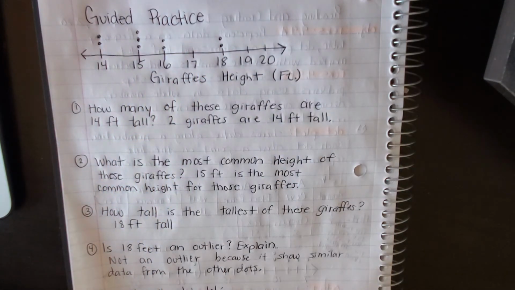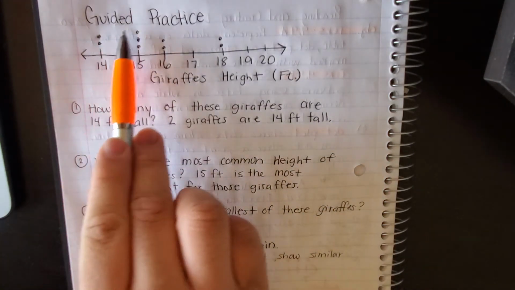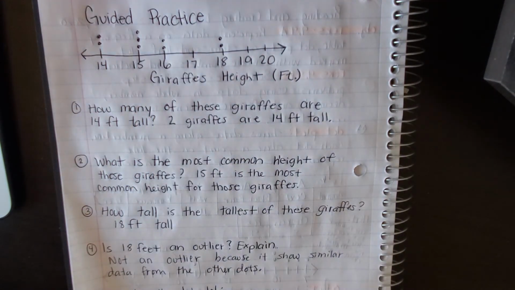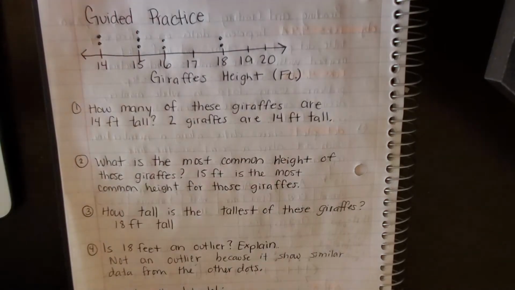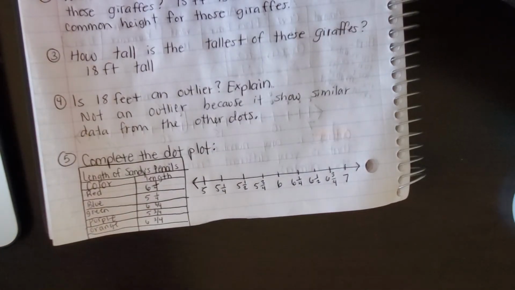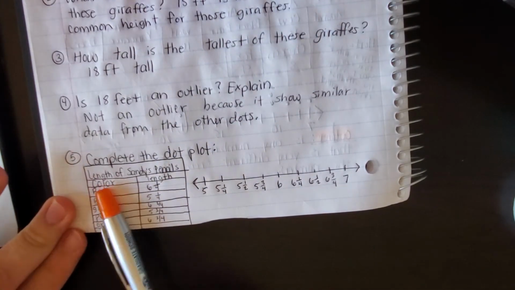So 9 giraffes. So if they were to ask you in a future question on your independent practice how many animals, how many people, how many kids, how many dogs, whatever they're using, were used for this study, simply add up all the dots for the dot plot that you created. Okay, let's go ahead and move on to our last question.